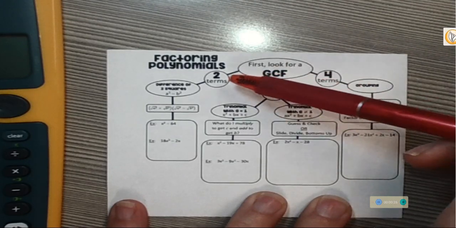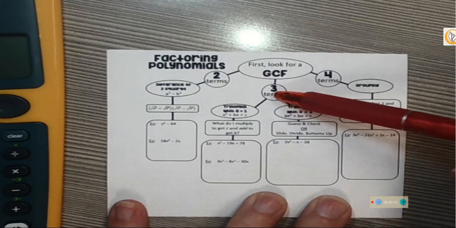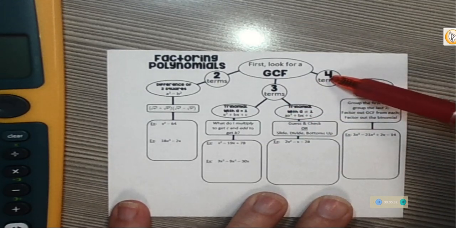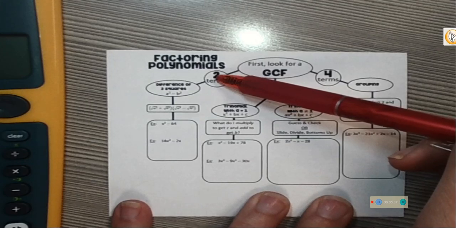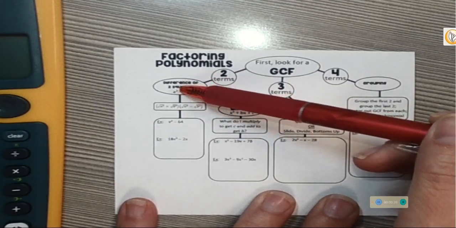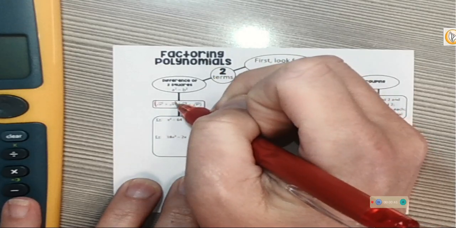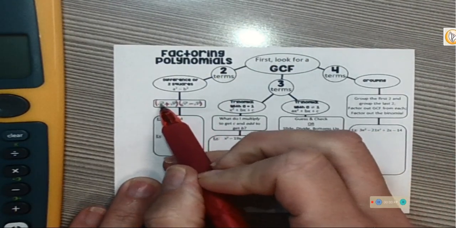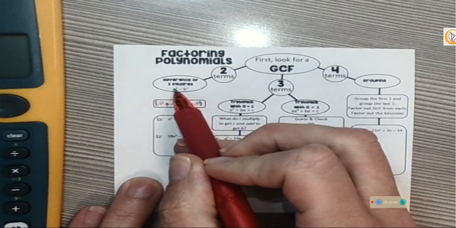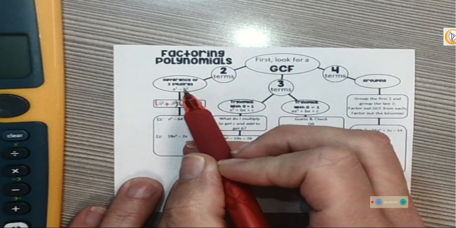After that, you either do or you don't, and then you see if you have 2 terms, 3 terms, or 4 terms. Today, we're going to be doing 2 terms. If there are 2 terms, you see if there is a difference of 2 squares. If there is, then you'll have 2 parentheses, one with a plus and one with a minus. The first term will be the square root of the first term. The second term in each parentheses will be the square root of the second term.